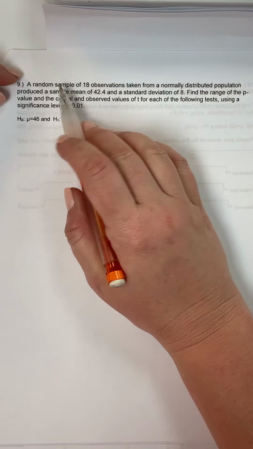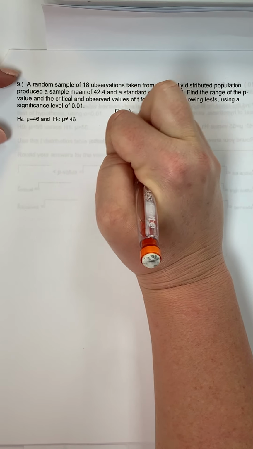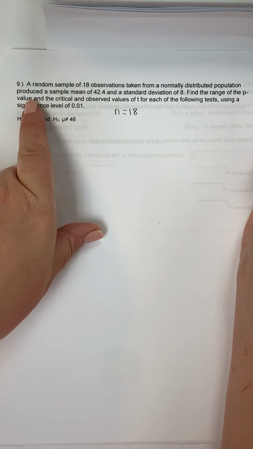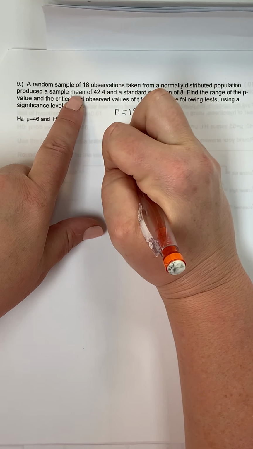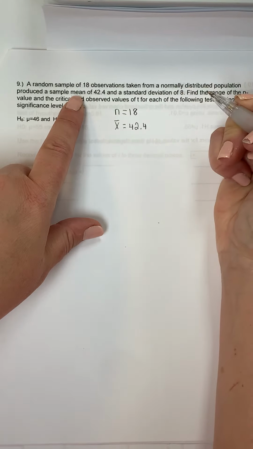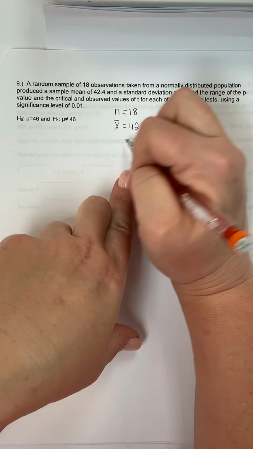Okay, let's read it. So we have a random sample of 18 observations, okay, taken from a normally distributed population. Now we're talking about the sample here. It produced a sample mean, that's X bar, of 42.4 and a standard deviation of 8. What is 8?